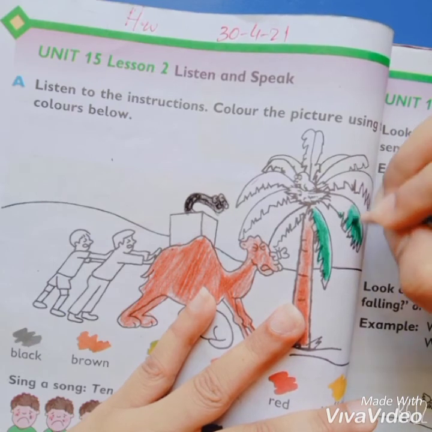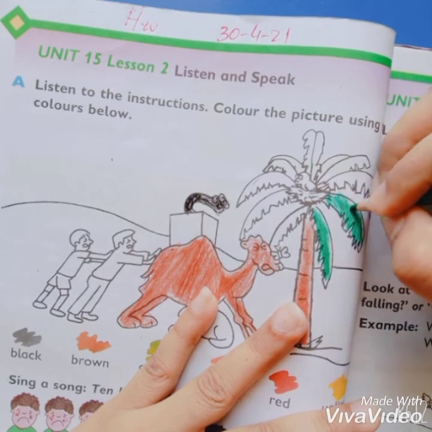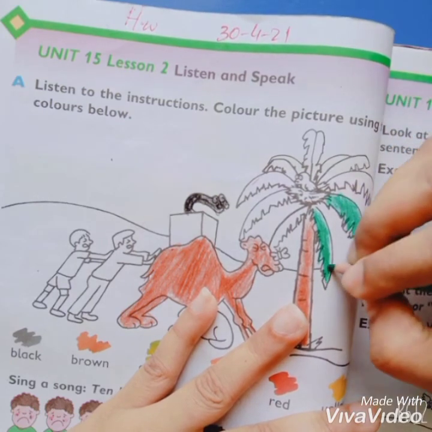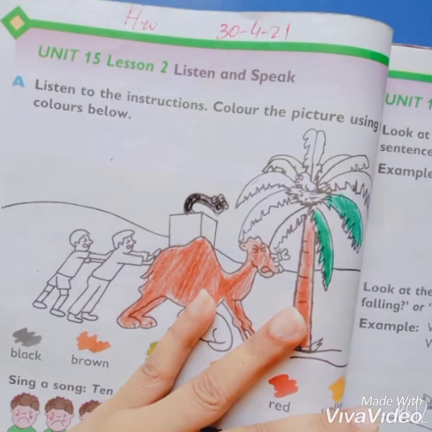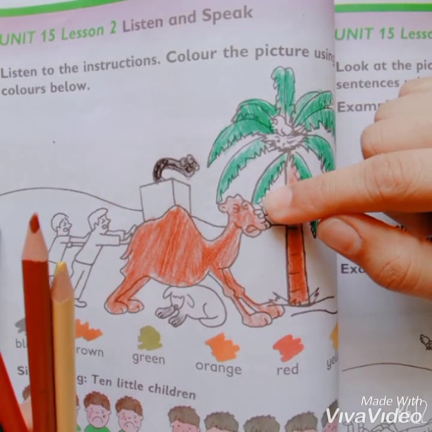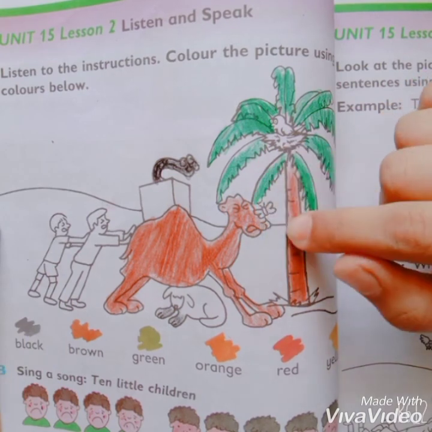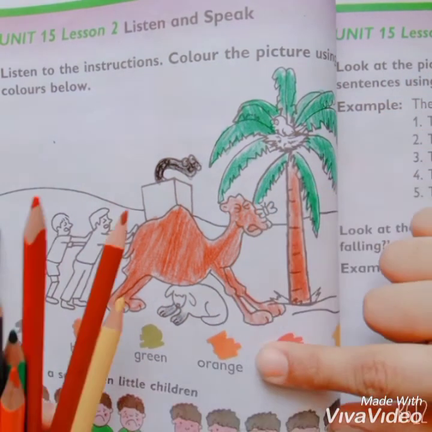You have to complete the picture with colors like that. Okay kids, now it's your turn to complete exercise A from book page number 78. You have to color the picture using the colors below like that.